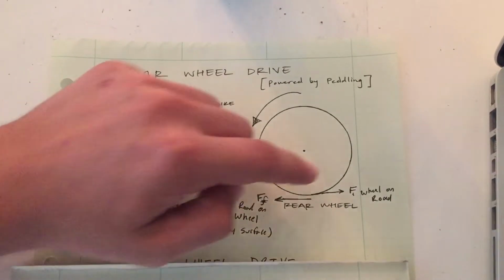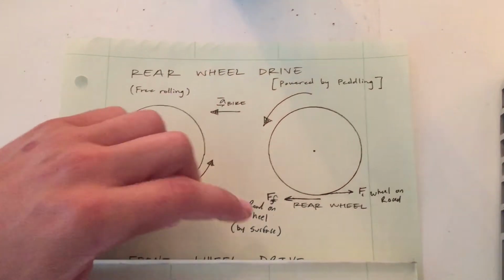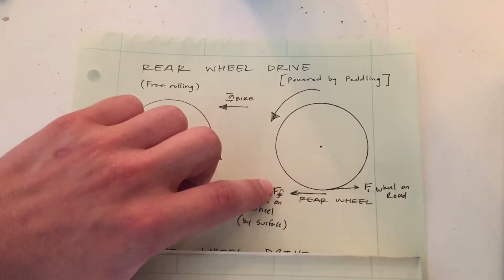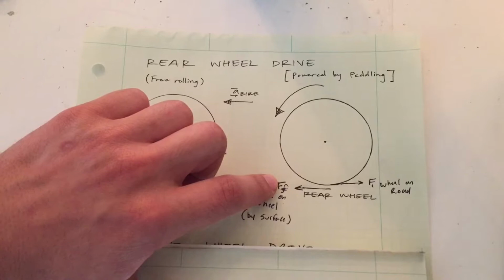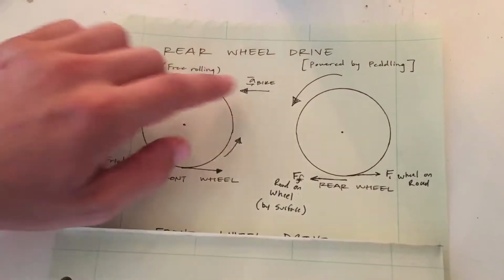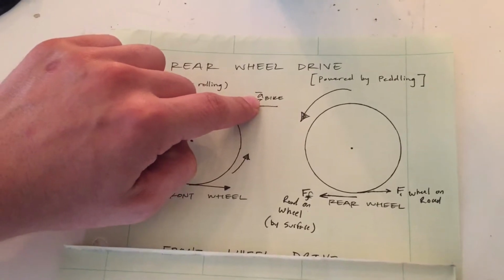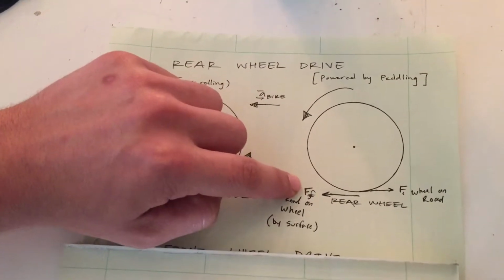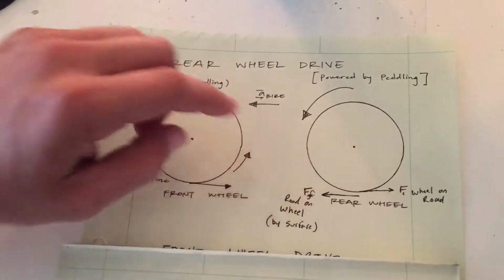Now, that's the force the wheels are applying to the road. Now there's a reactionary force of the road onto the wheel, and this is a frictional force which opposes the direction of rotation. However, it pushes the bicycle overall in the direction we want to go. This is the overall centroidal acceleration of the bicycle, which is pointing to the left. That's also corresponding to the direction of the friction force of the road onto the wheel.